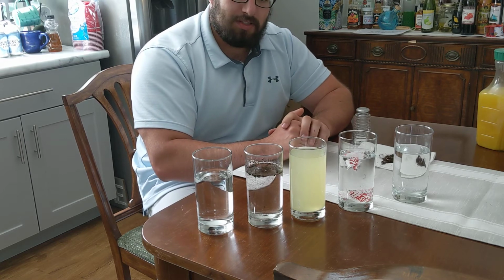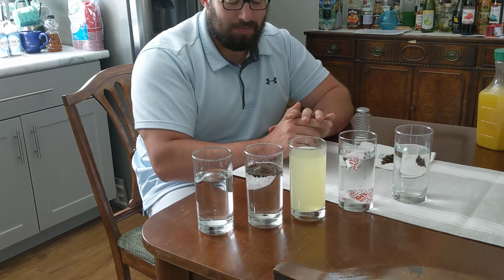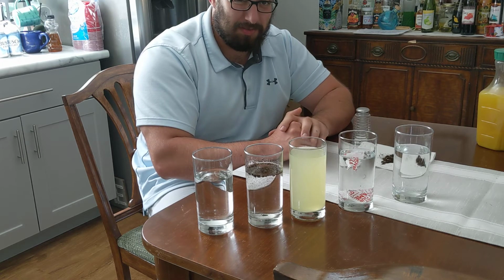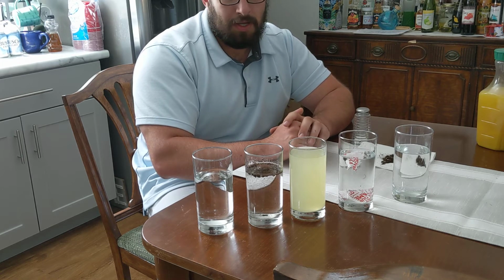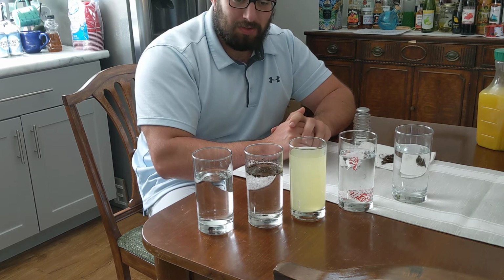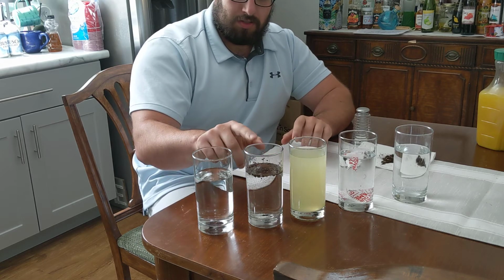But what is in that dirt? If it's around farm fields and stuff, it could be insecticides or pesticides. Those are pretty nasty chemicals that are meant to kill things. That can make you very sick or make animals very sick or plants very sick. So you don't want to drink this one either.